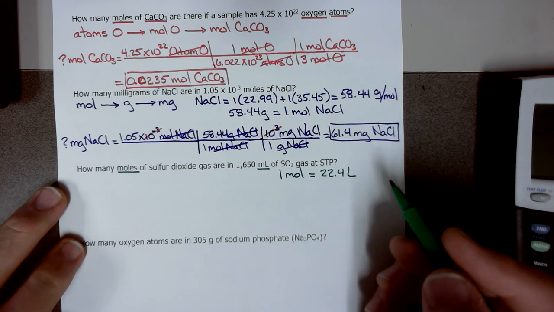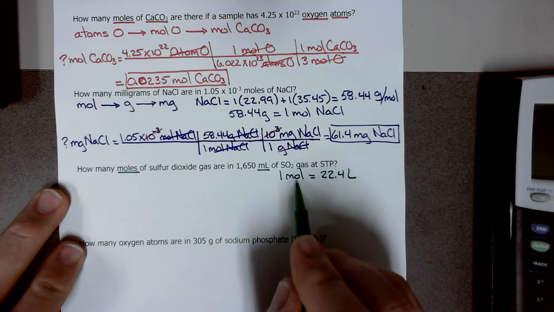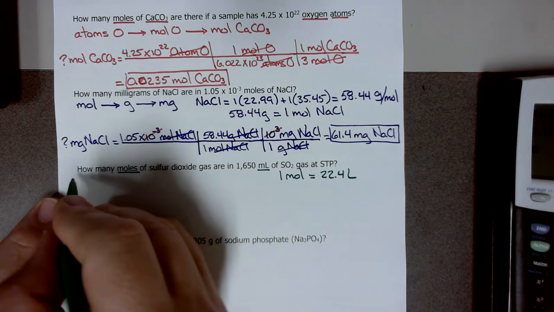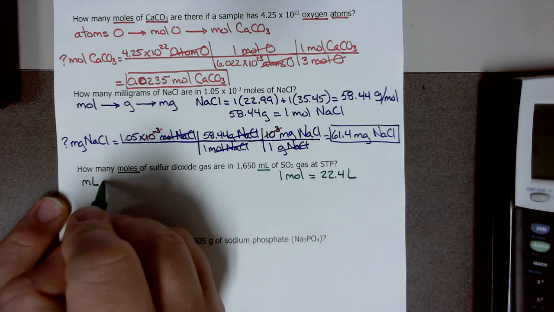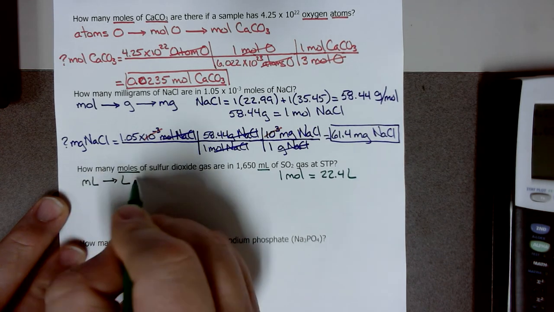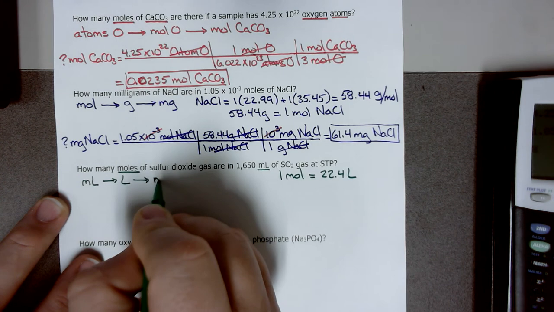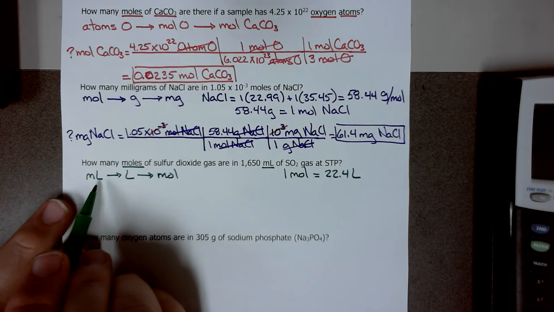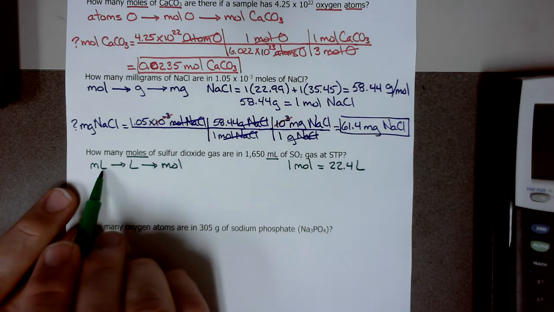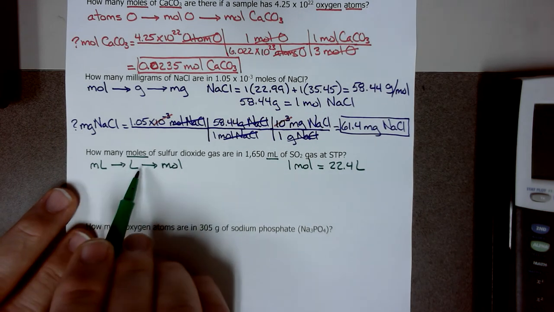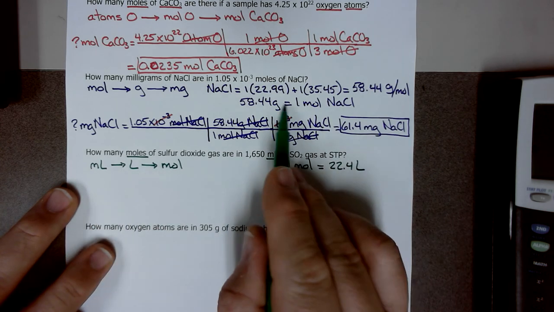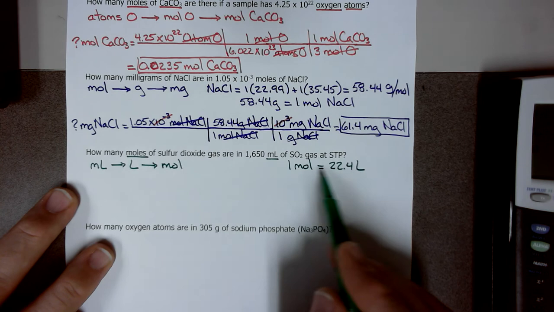Okay, so I need liters. So if I'm going to get to the mole, I have to have liters, but I have milliliters. So I realize here that I've got to go from milliliters to liters, and then from liters to the mole. And this is a metric conversion here, and then we're going to use the molar volume conversion. So this is called molar mass. Moles to volume is called molar volume.